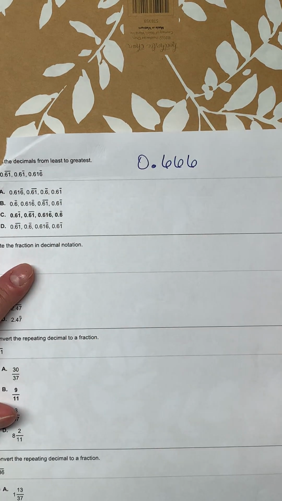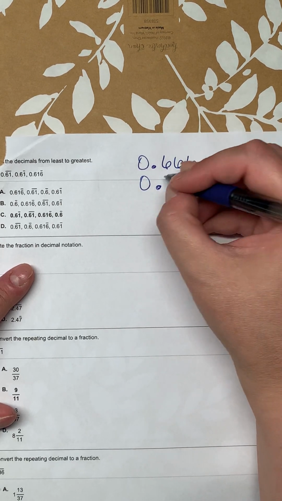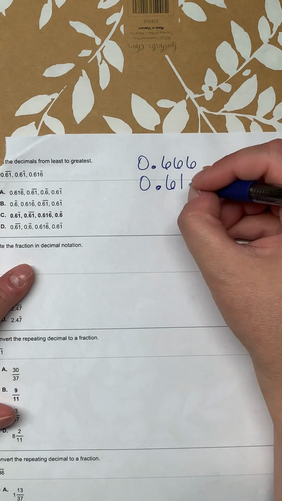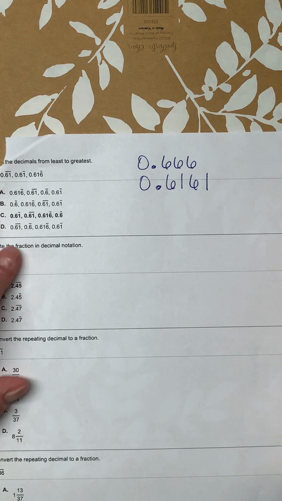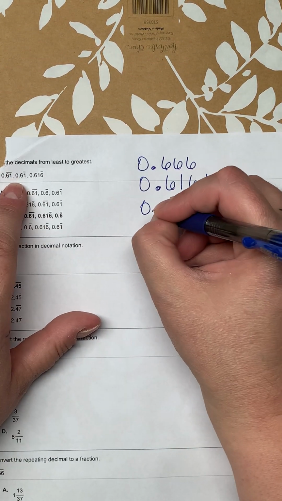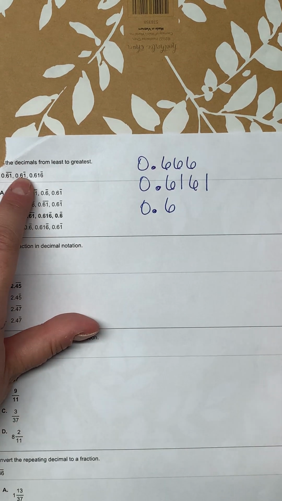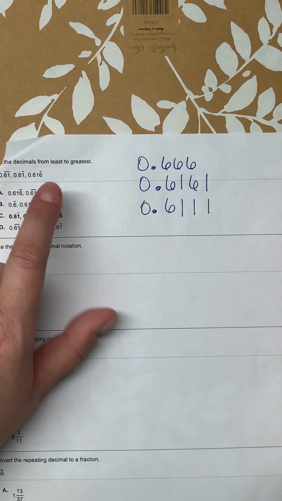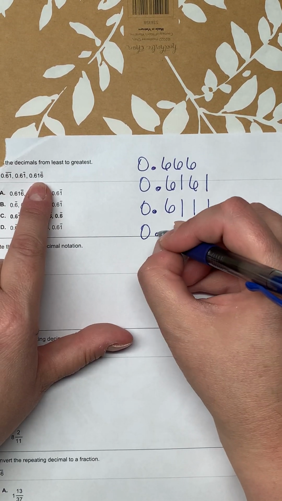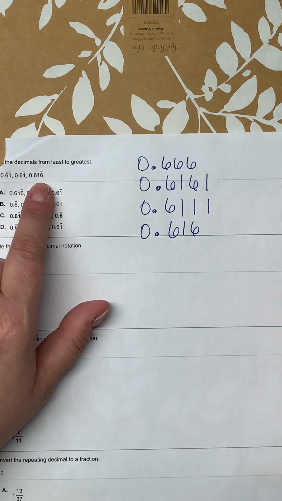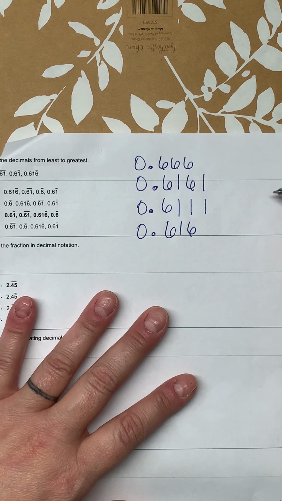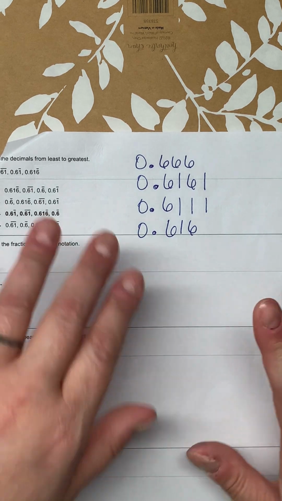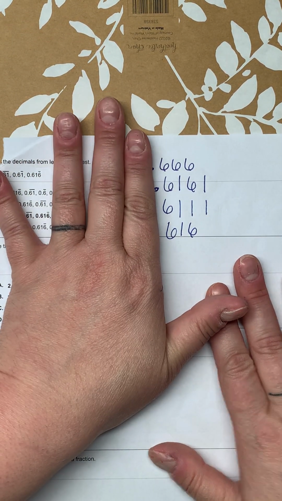The next one says 0.61 with repeating. The third one says 0.6, but only the 1 repeats. So 1, 1, 1. The last one says 0.616. Okay, this is where we're going to ignore that column of zeros and decimals.